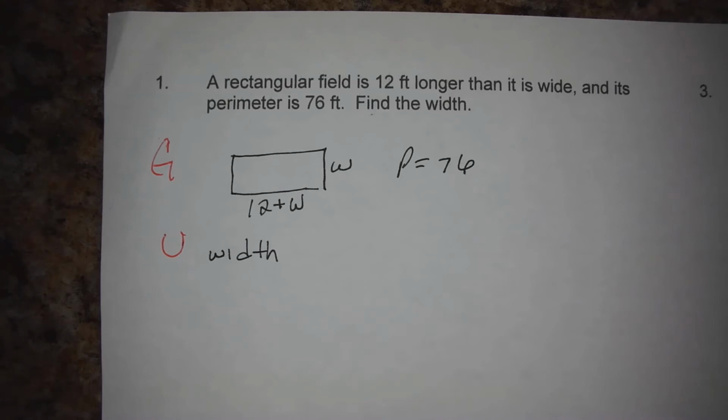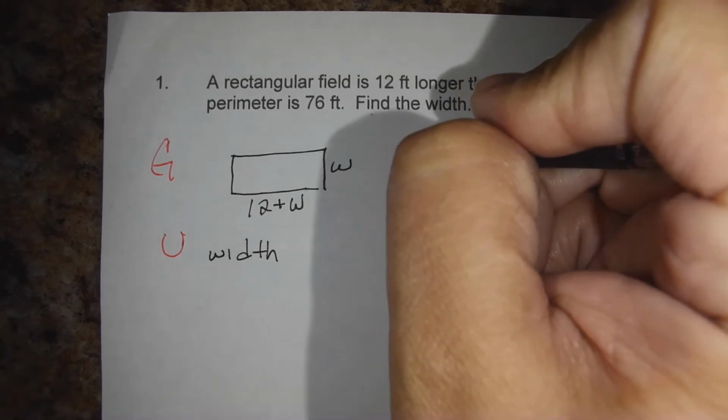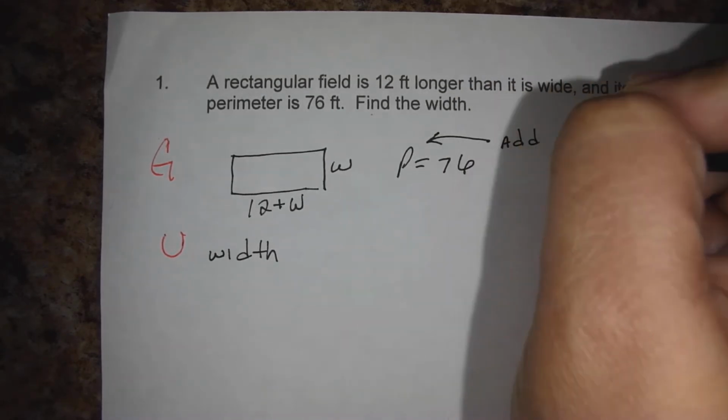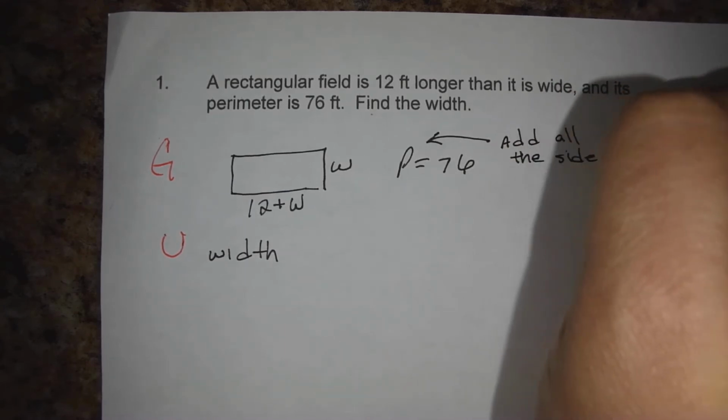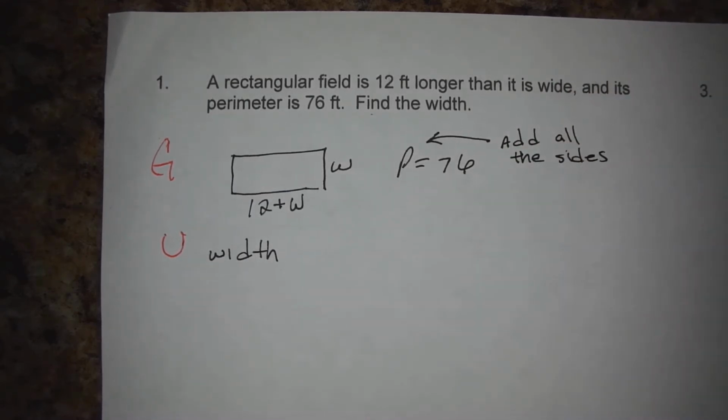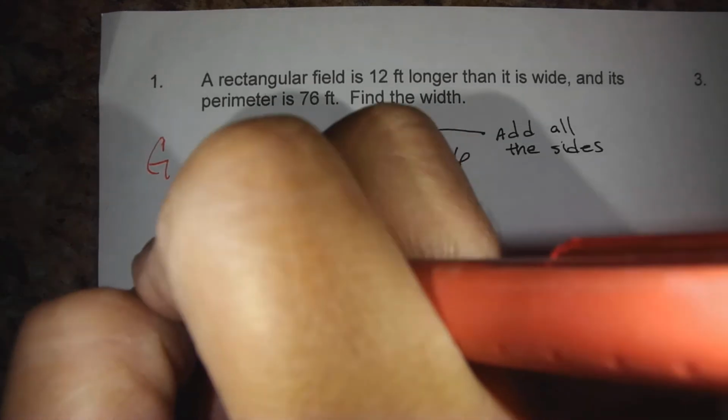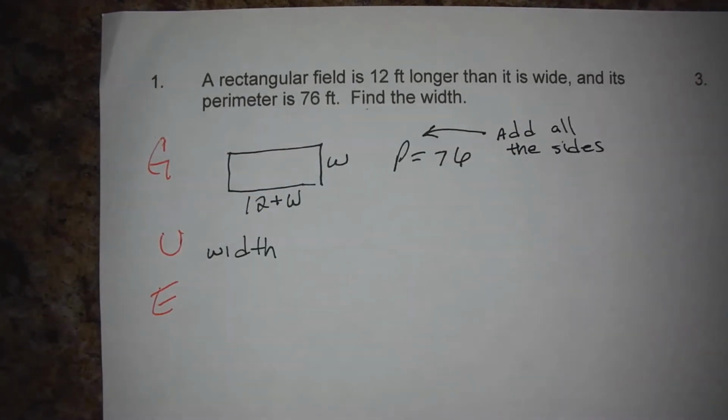We're also going to make some notes here. Perimeter is the sum of all the sides, so we have to add all the sides. So we have our givens, our unknowns, and now we're going to talk about our equations. The equations take a little more brain power because we have to put things together.